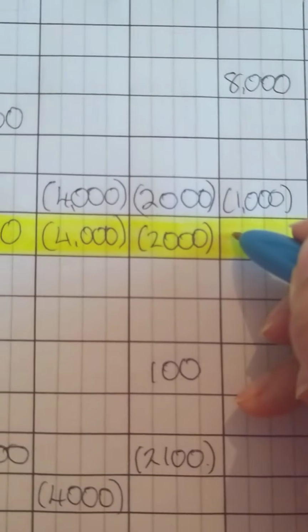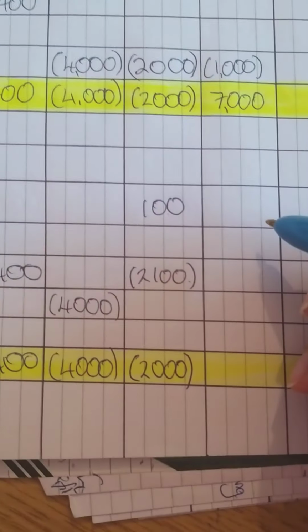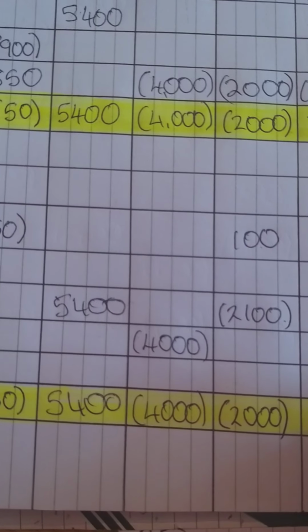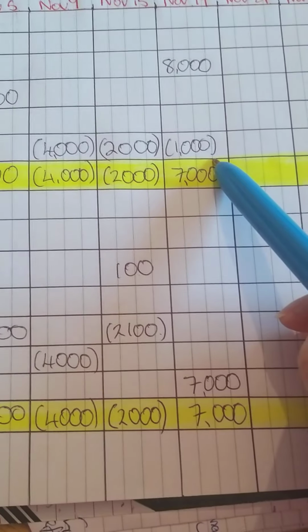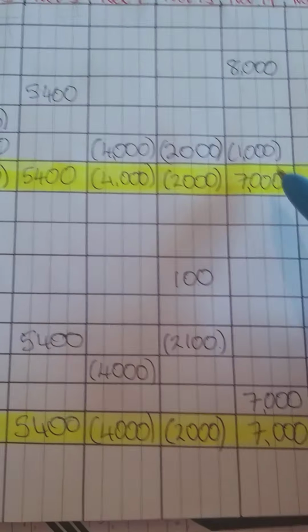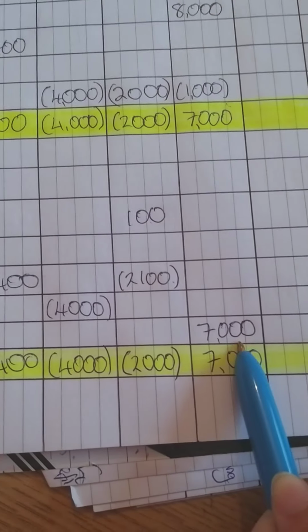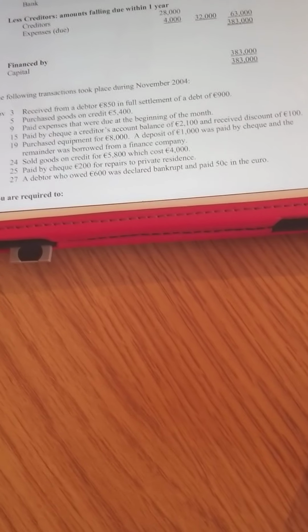So that'll leave us with 7,000. So then down here, we put in our finance company, the 7,000. So that'll leave us with 7,000 again. Okay, so it was 8,000, we paid 1,000. So that leaves us with a balance of 7,000 and it said we borrowed the rest. So we borrowed the whole 7,000 from the finance company. So that's 7,000.